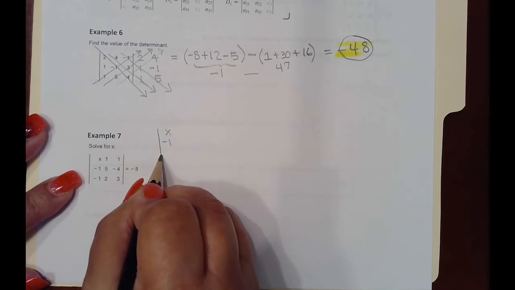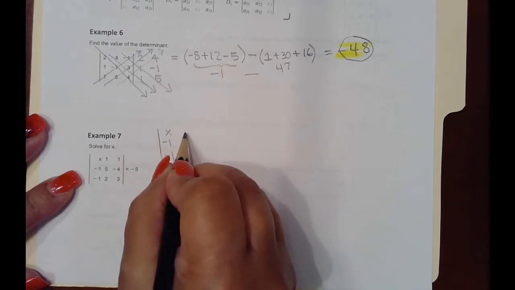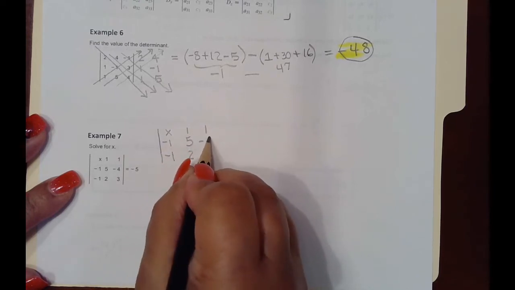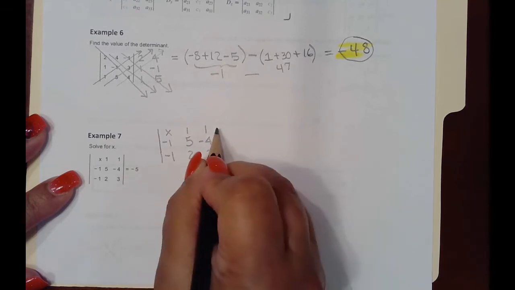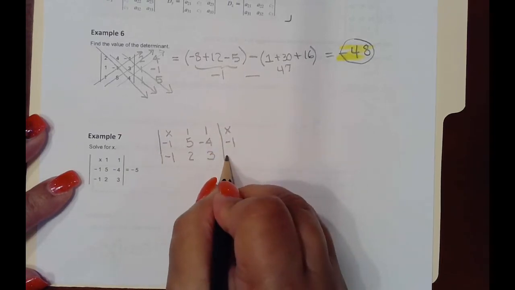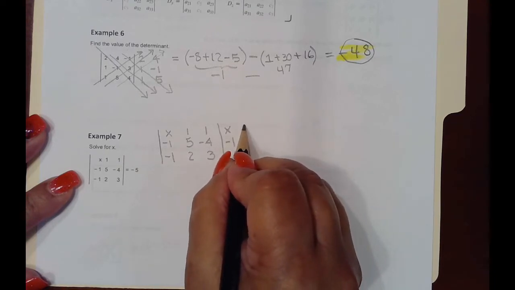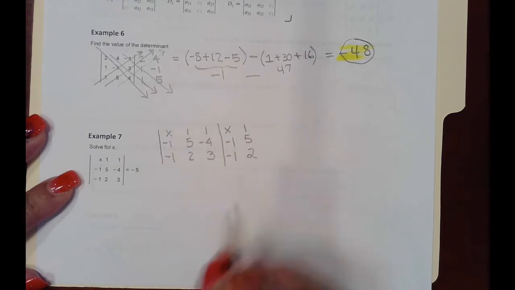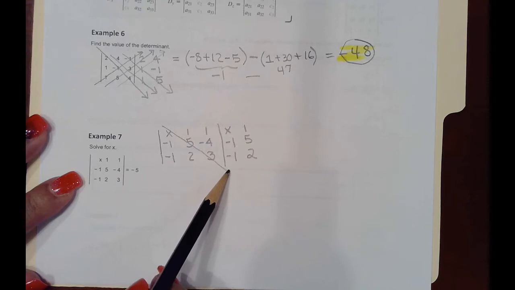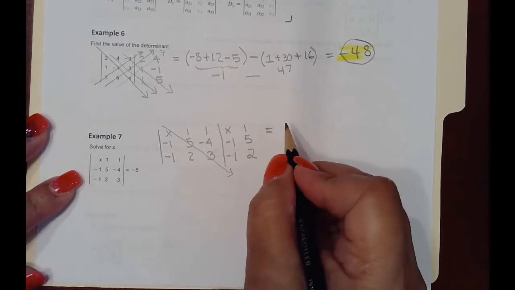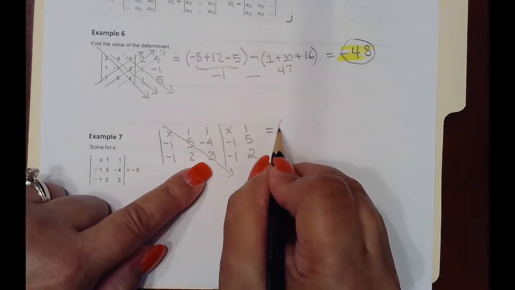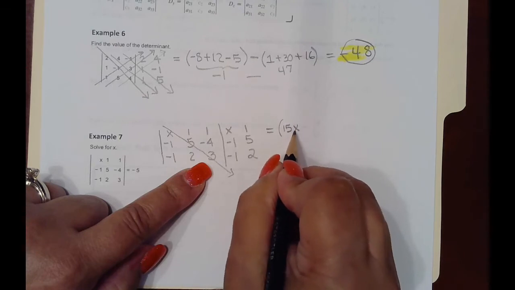I just have to copy it again because that -5 is in the way. Okay, so just take the first 2 columns and copy them on the outside of the bars. Try to copy them straight so that they line up on the diagonal. Okay, now we're going to do the downward products first. The first 3 that I can line up are these 3. Okay, so that's going to be 5 times x times 3 would be 15x. So this is my first downward product.